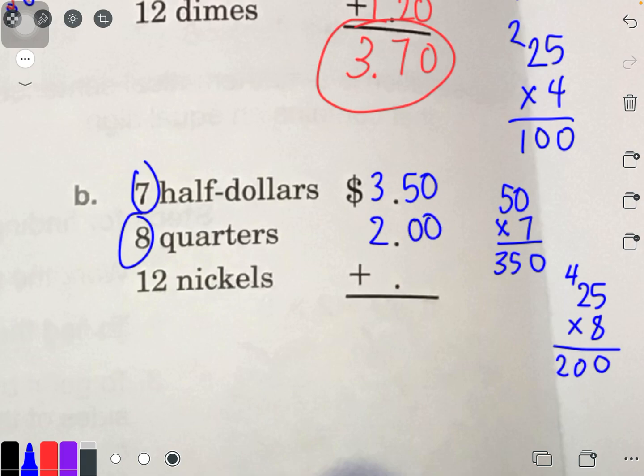All right, now the 12 nickels. A nickel is 5 cents, but I've got 12 of them. So I can just do 12 times 5. Or you can count by 5s until you get to 12, but the 4th grade way of doing it would be 12 times 5. So that's 2 times 5 is 10. 1 times 5 is 5, plus 1 is 6. 60 cents, not $6, okay? 60 cents.